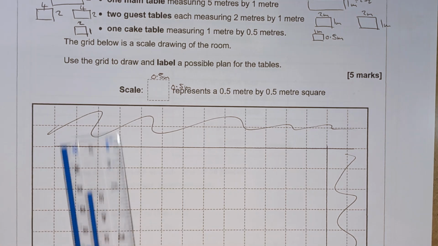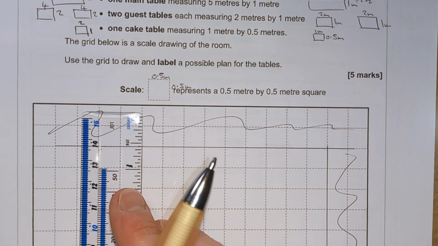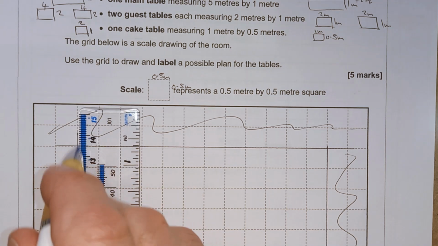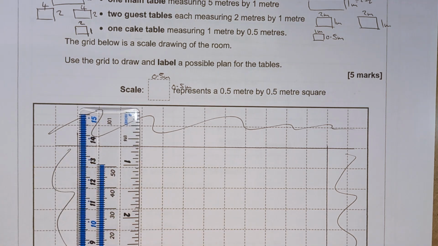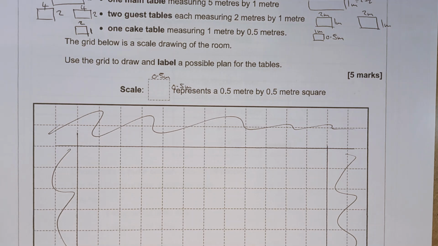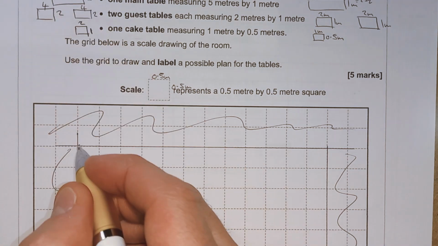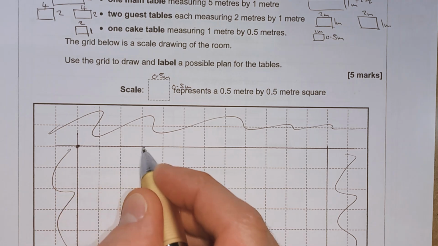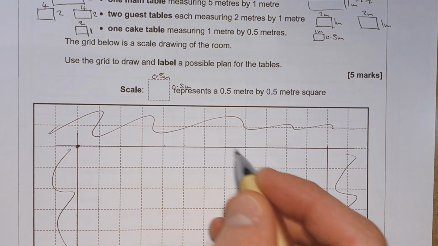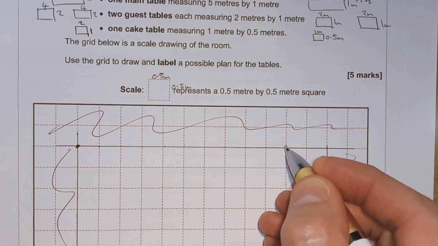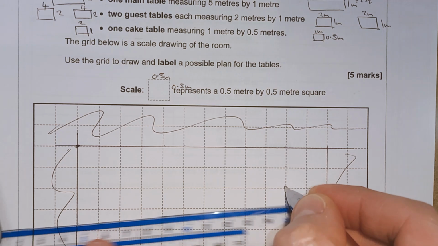Nothing in that space. And we can't have anything there. But now we can start to put our tables in. So the main table, 10 squares by 2 squares. Well, let's start here. 1, 2, 3, 4, 5, 6, 7, 8, 9, 10. And go down 2. 1, 2.